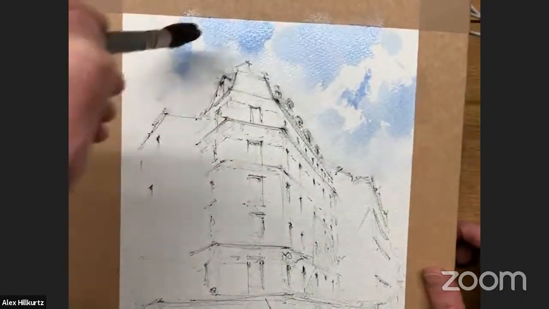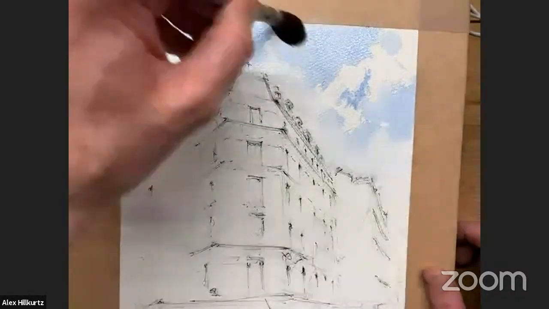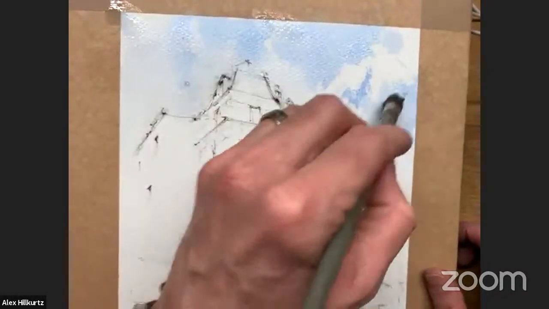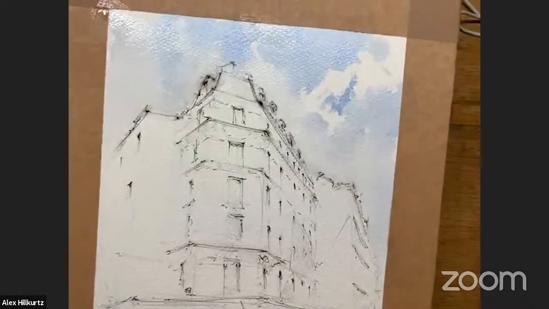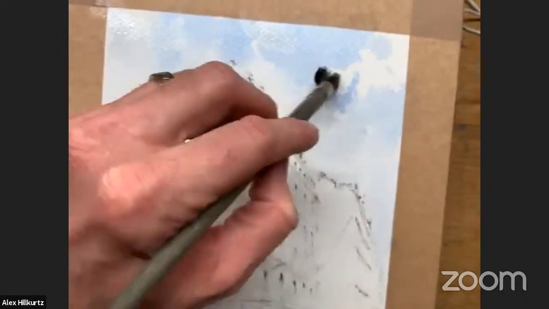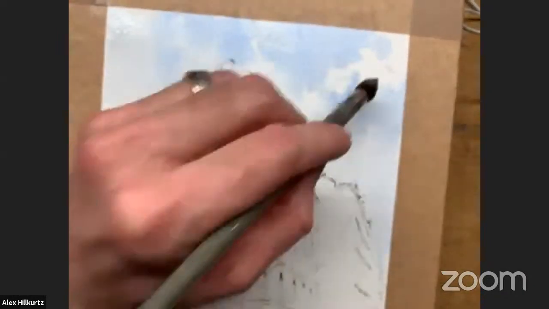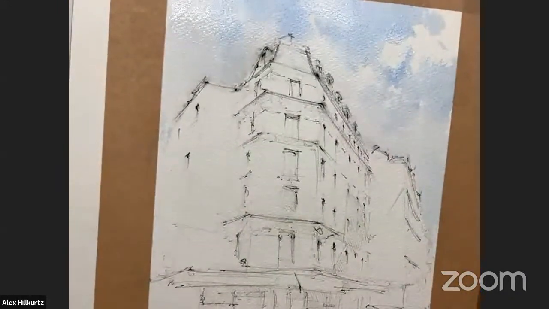And I want to rub this with some dry brush. I mean, some wet. Yeah, that's pretty good. And then kind of fade it out. The lower we get down on the paper, I'll just fade that out. All right, that's enough of that.